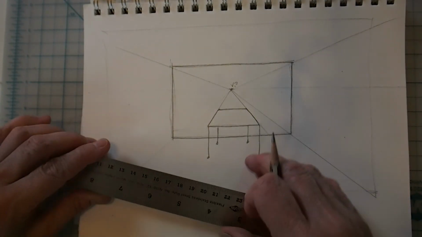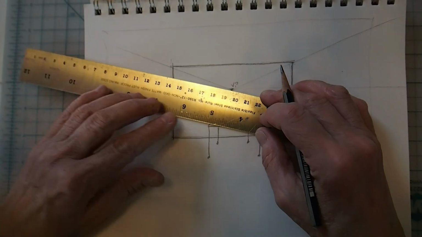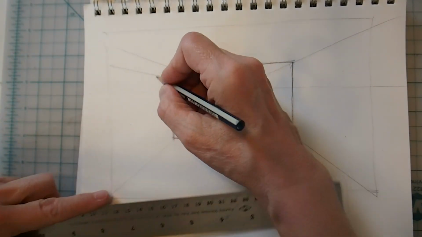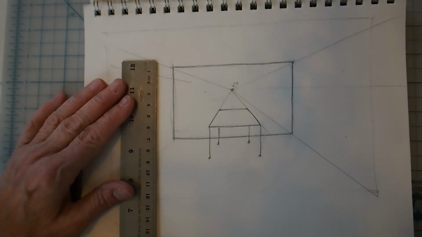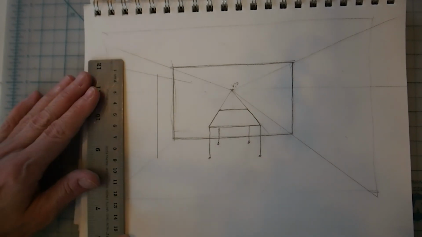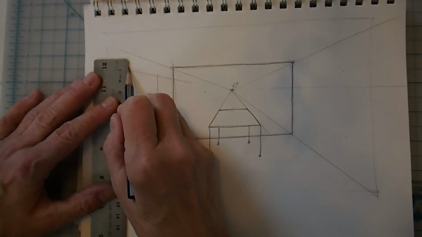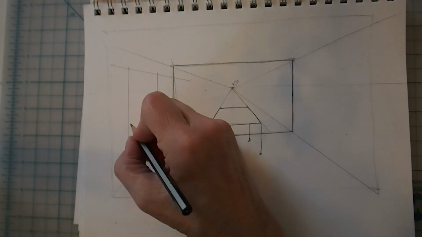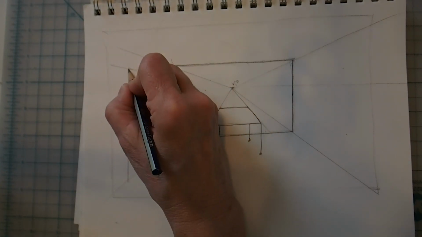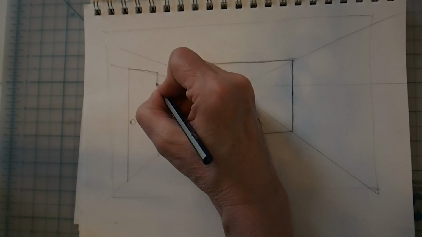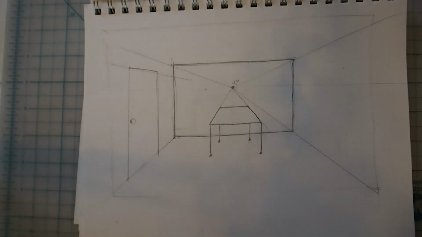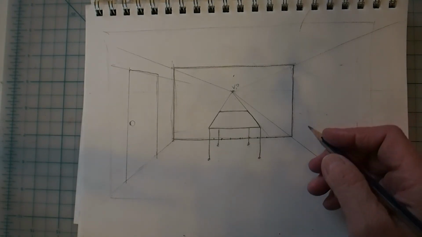So the next thing we're going to do is draw a door on the left side. So just using the vanishing point, draw a line that would represent the top of the door, and then you're going to do vertical lines that are parallel to the edges of the room. And there you have your door. Put a doorknob on there so you can represent it as a door. Okay? Maybe strengthen those lines. That line up at the top doesn't work, but I'll erase it later.